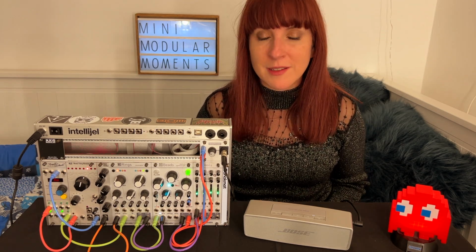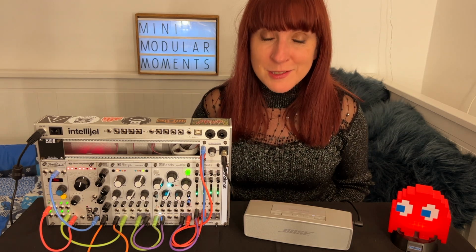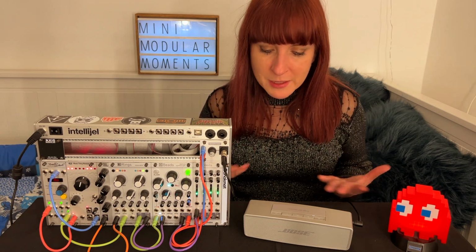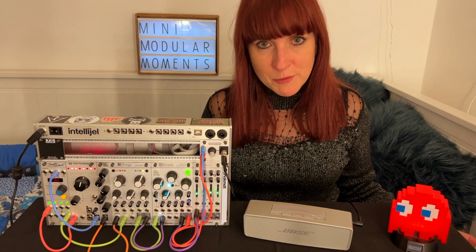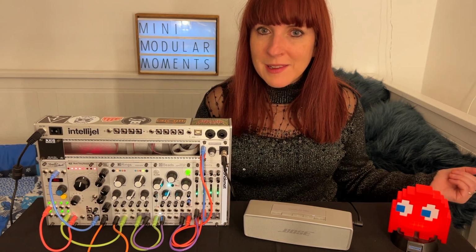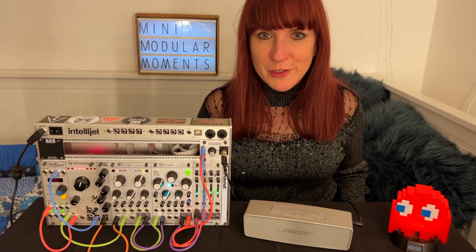And I found that has actually really helped. And so I have got to grips with it to some extent. There's still a lot to learn, but I can make a noise out of it. In fact, it's making this lovely generative patch as we speak. So let's have a look at this in a bit more detail and I'll tell you what I've learnt so far.